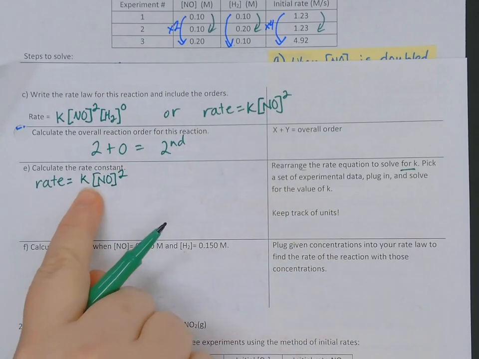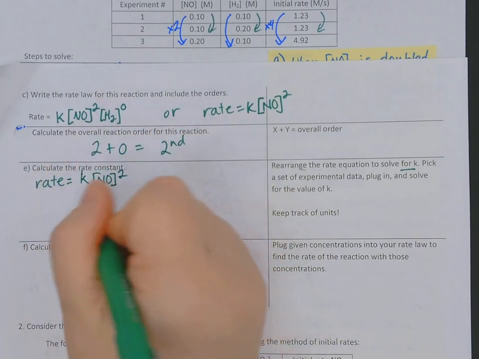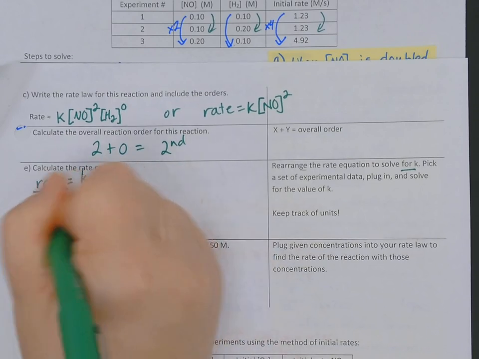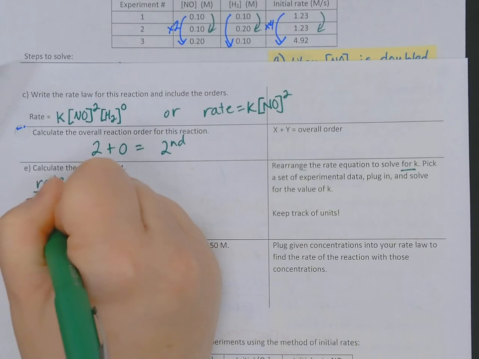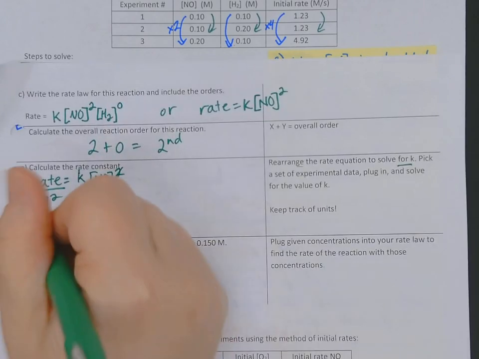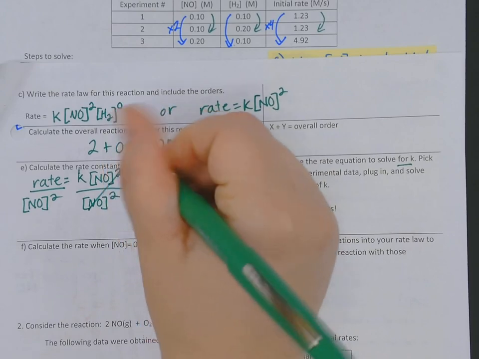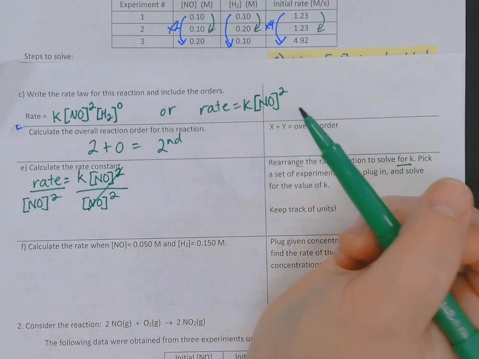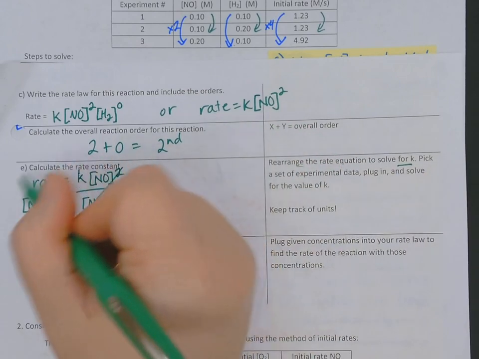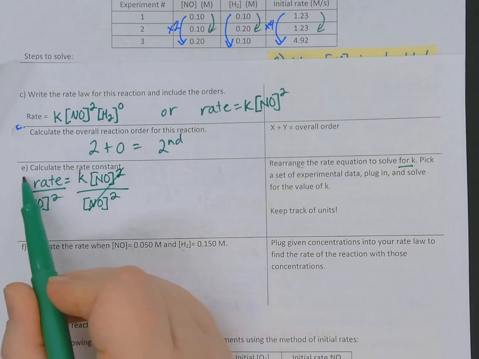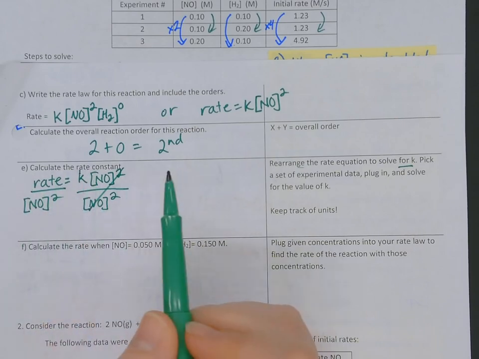And I want to solve for K. I want to get K by itself. So I'm going to divide by NO squared. I'm going to do it on both sides. That cancels. So then my rate over NO squared equals K. Okay, and I'm going to plug into that equation. So this part here is my equation.